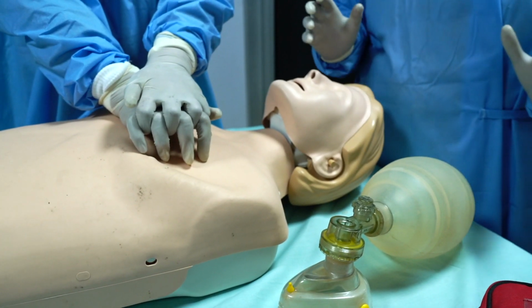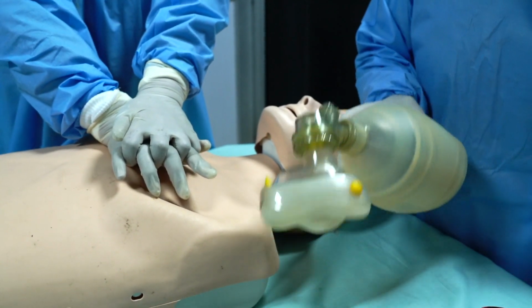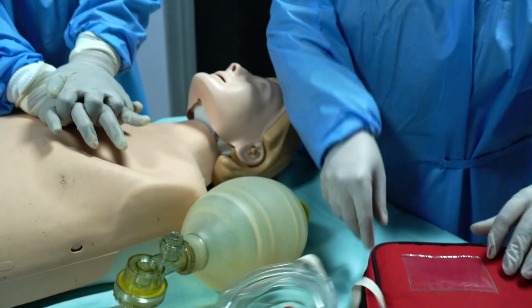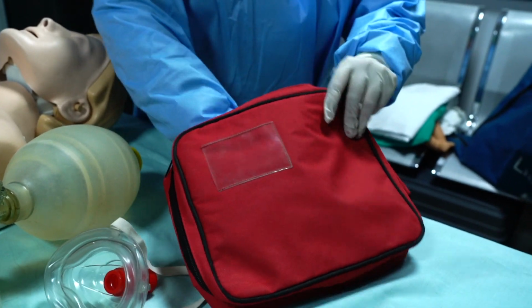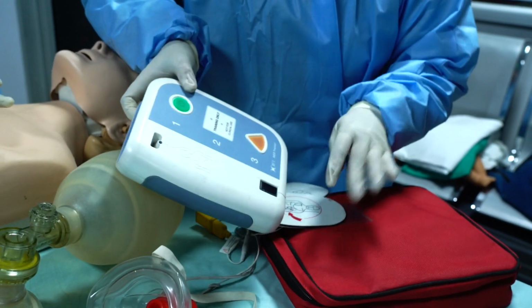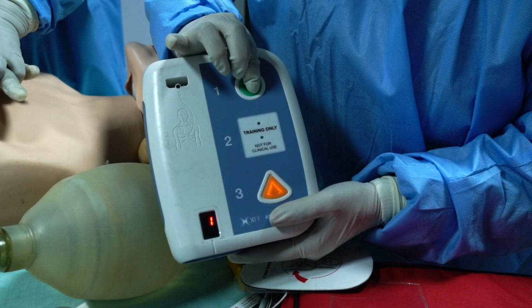Now the second rescuer has come. The first rescuer will continue chest compression. The second rescuer will come with the AED and ambu bag. So he will just take out the AED from the bag. Then, the first step is to turn the AED on.